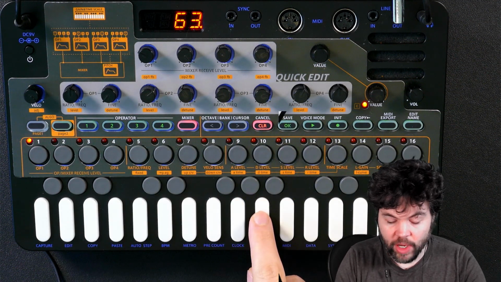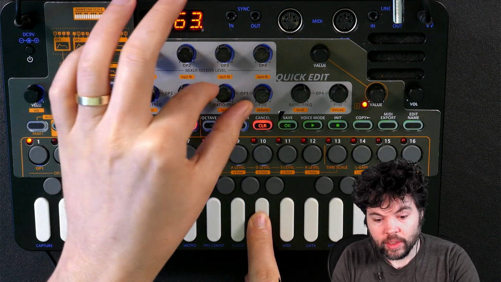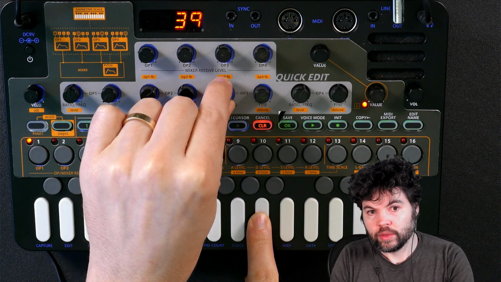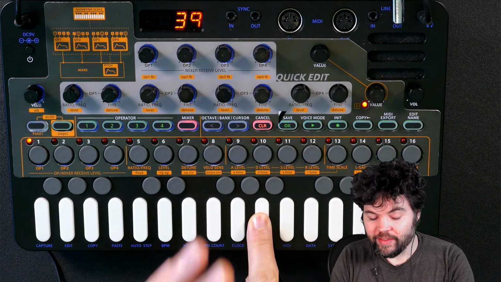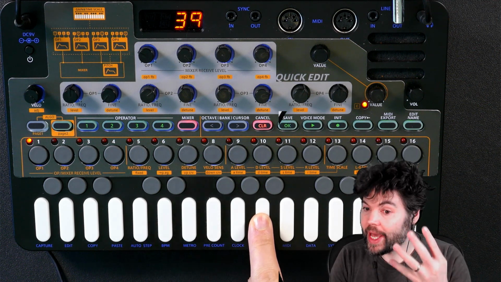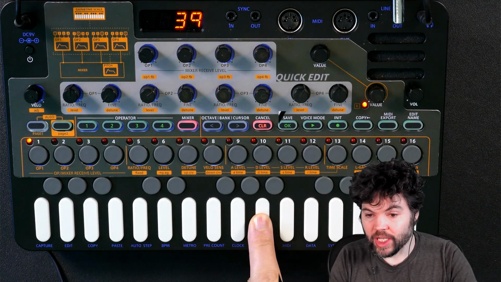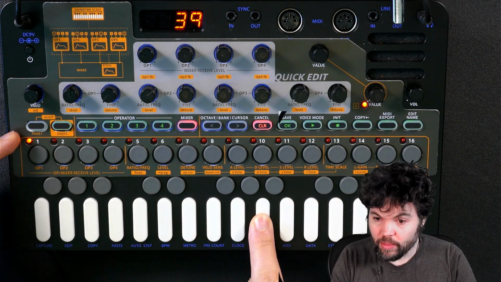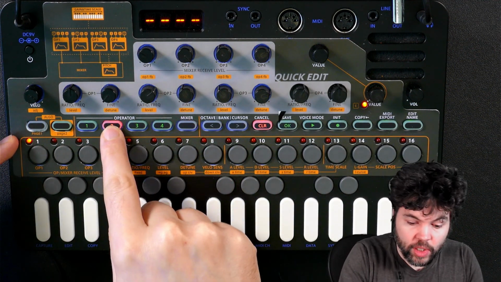I'm going to play. We're only listening to operator 1. So you can see what I've done here is I've made operator 3 quieter. Even though it's not going to the mixer, in the modulation routing it's now quieter. So the timbre of operator 1 has changed.